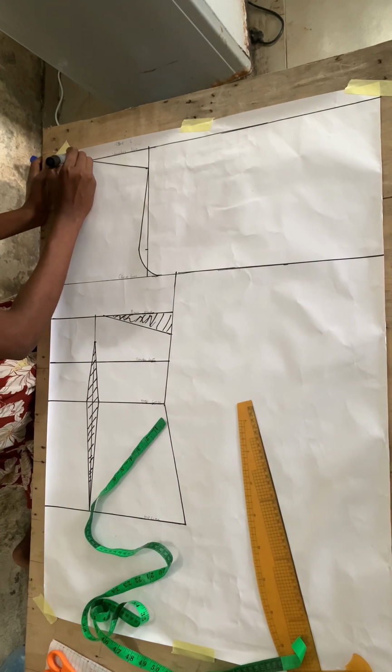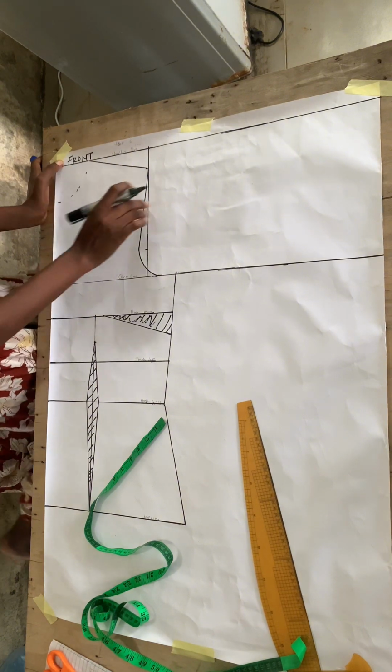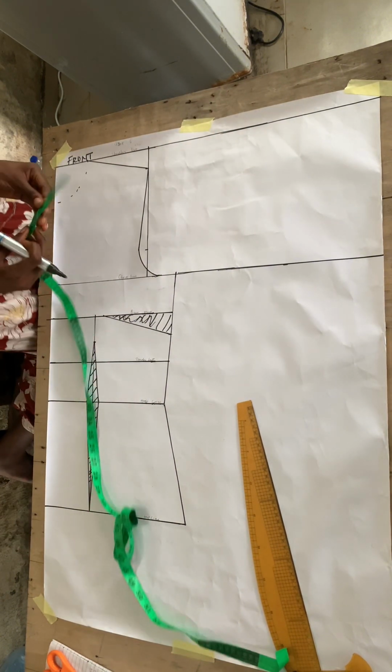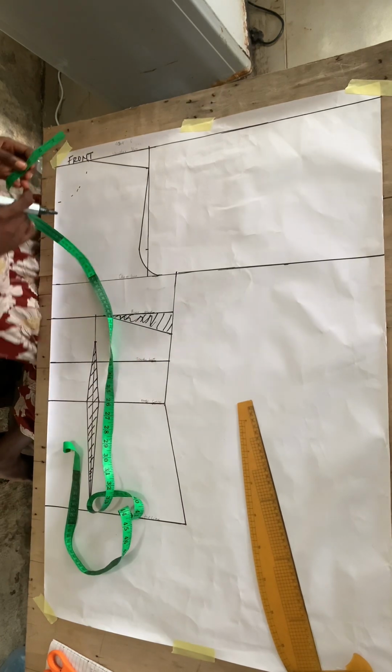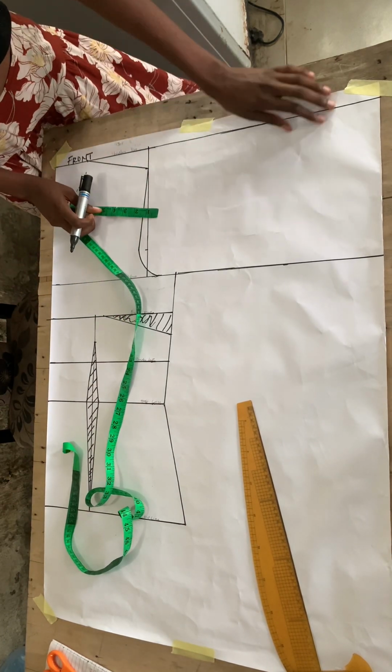So right now, let's label this part of our bodice of the front so that we don't get confused, and let's go right to making our back bodice. So the back is also very similar to the front.